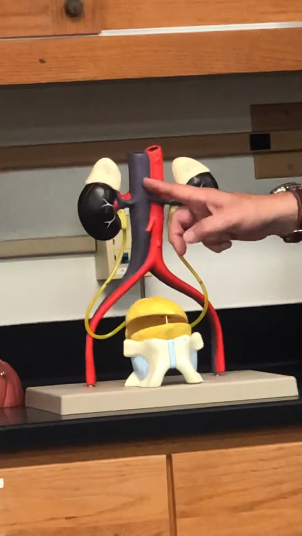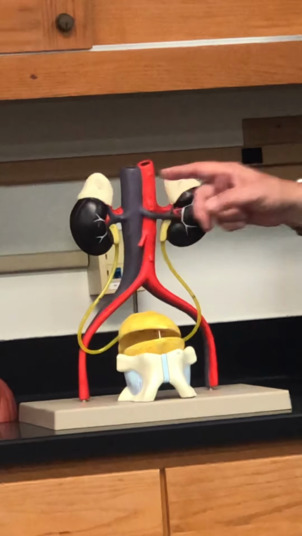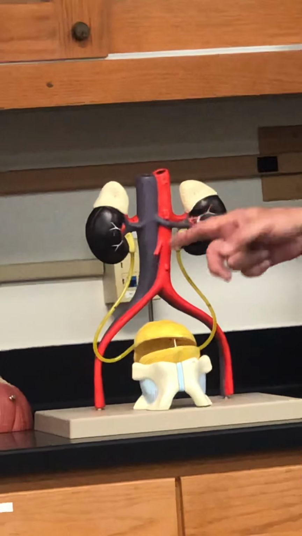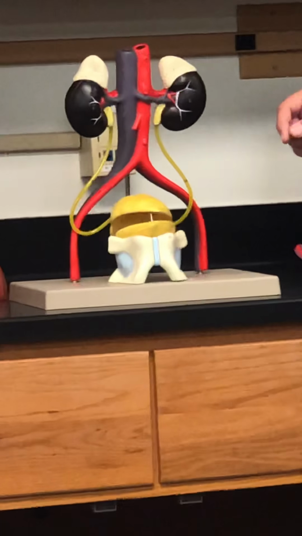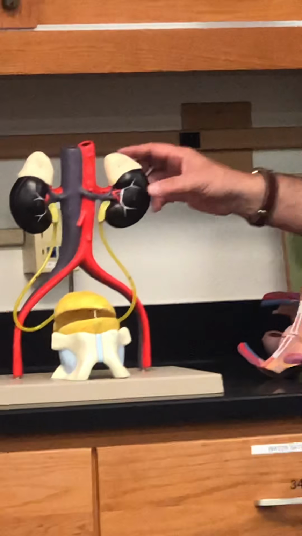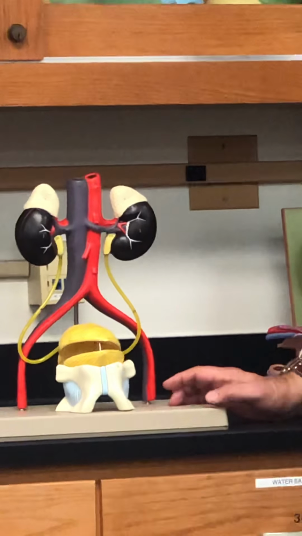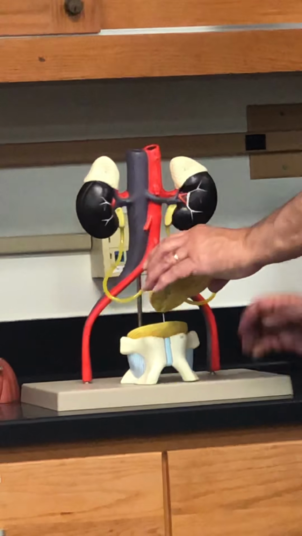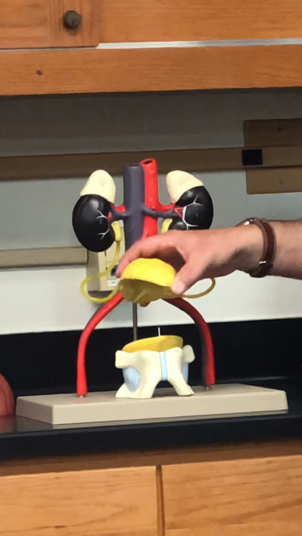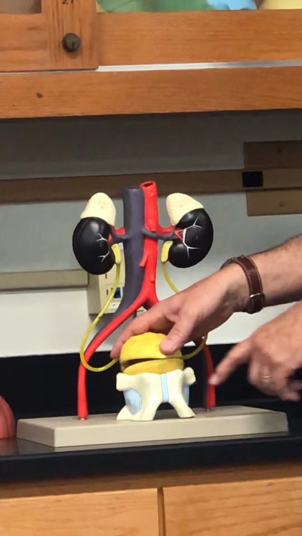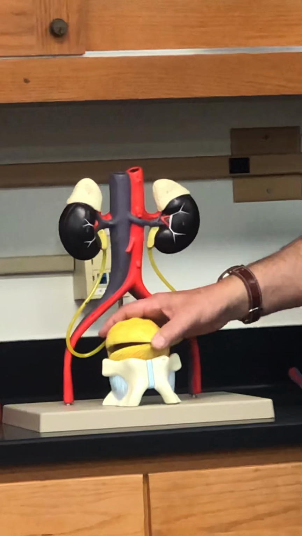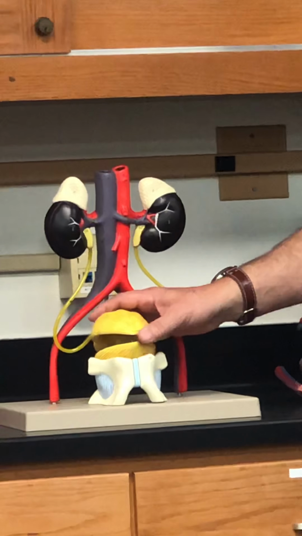Very good. Okay. This is where the renal arteries emanate from, and the veins making their way into the inferior vena cava. Right? So here we have the kidney, and then these are the ureters, and eventually they make their way into the bladder. That's what this is. Notice the bladder just sits atop these bones. What are these bones called? Pubic bones, right? Pubic bones.